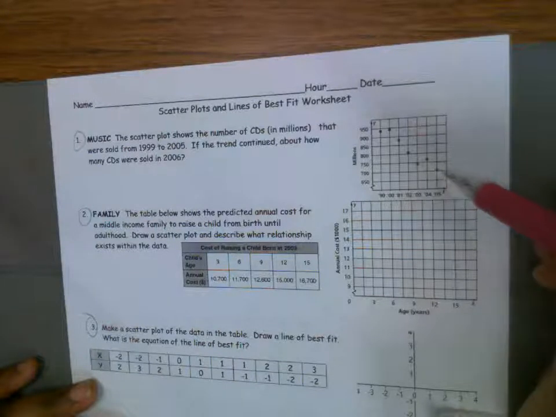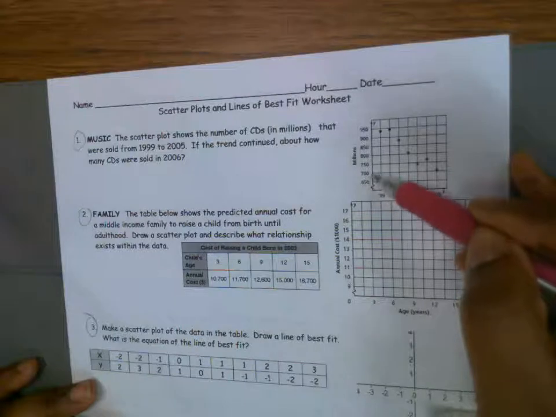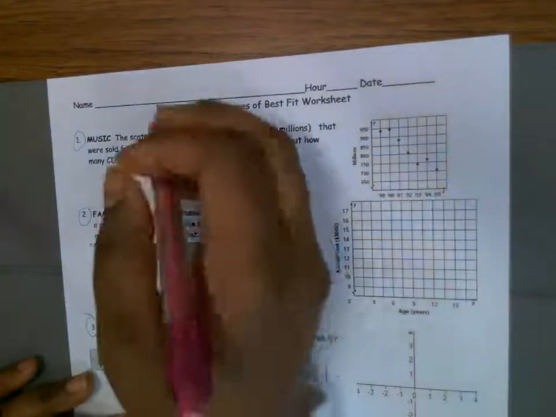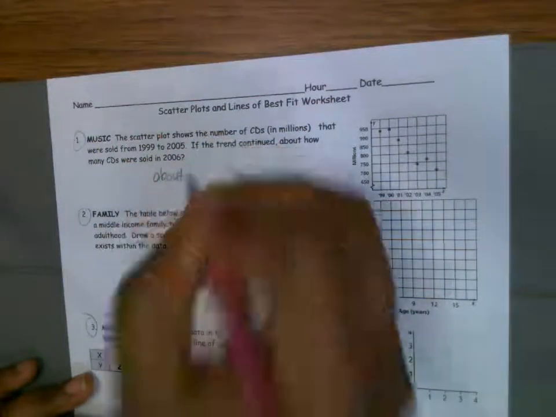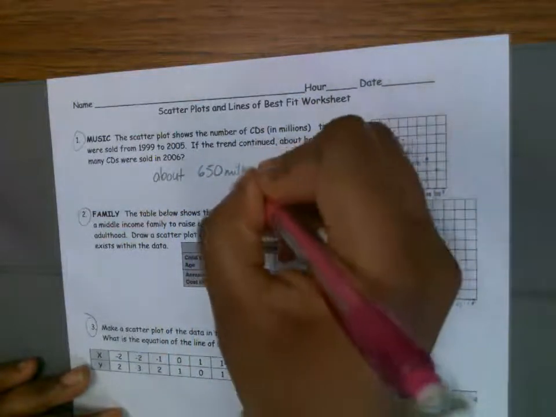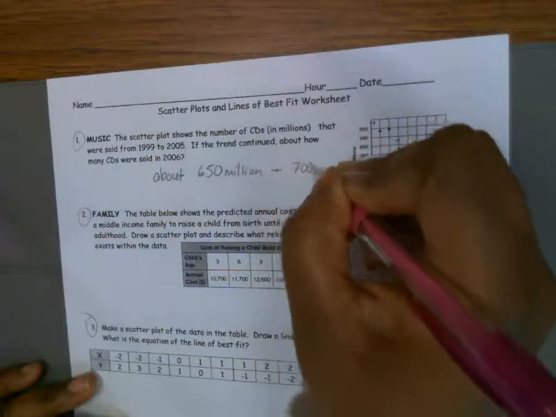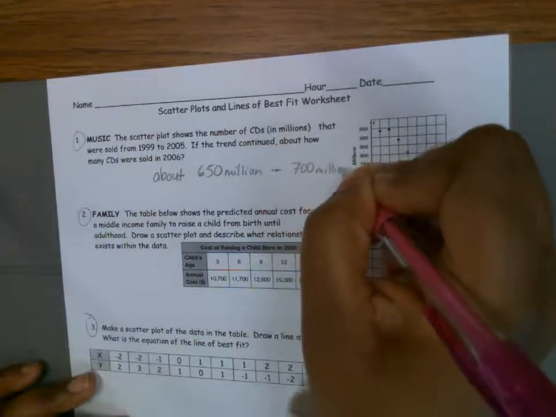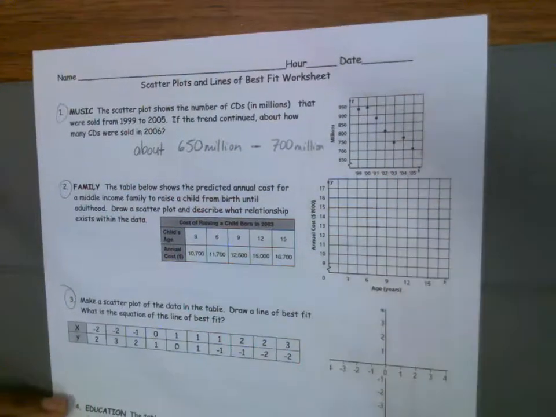So maybe in 2006, it's possibly between 650 million and 700 million. It'd be right in here somewhere. So we're going to say about 650 million to 700 million. So it's going to be somewhere in there if the trend continues.